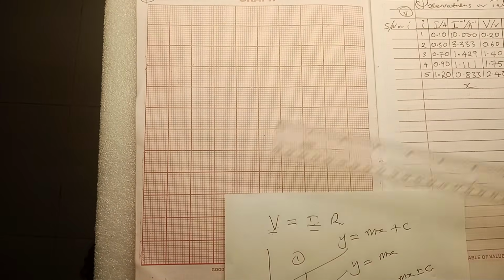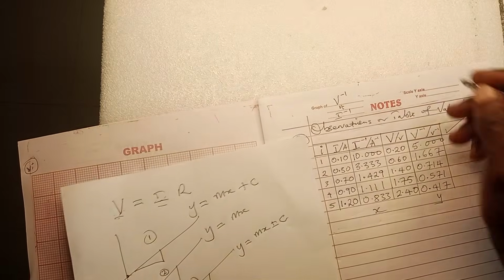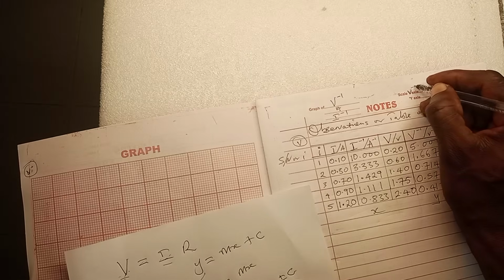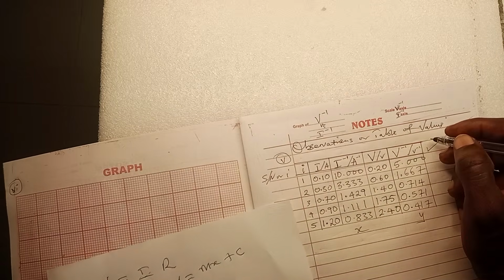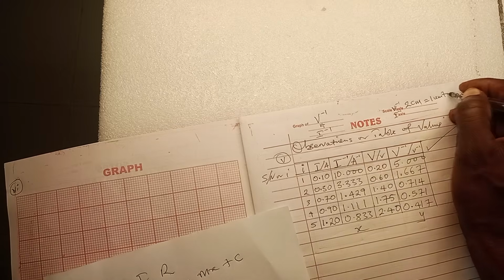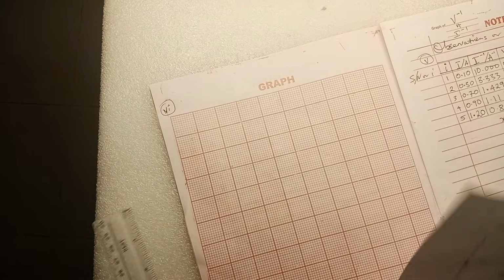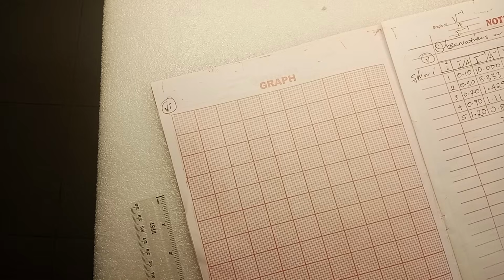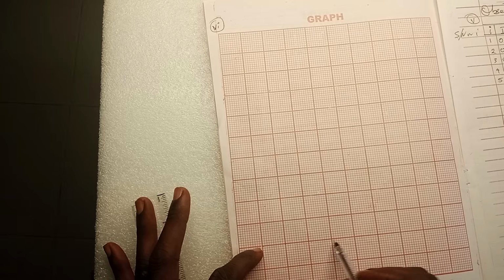Let's do that quickly: 2 cm to 1 unit. On the y-axis, which we label the V inverse axis, and then the I inverse axis. Here we said let 2 cm be equal to 1 unit. How about the I axis? Can we say 2 cm to 2 units? So this is 2, 4, 6, 8, 10.